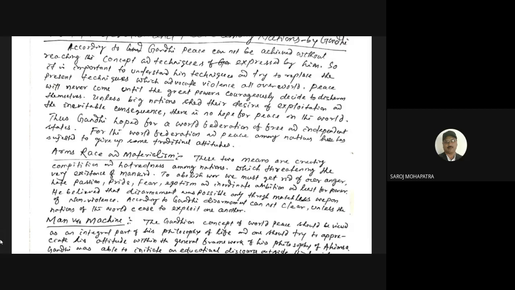Peace will never come until the great powers courageously decide to disarm themselves. Unless big nations shed their desire to exploit the inferior nations and the inevitable consequences, there is no hope for peace in the world. Thus, Gandhi hoped for a world federation of free and independent states.